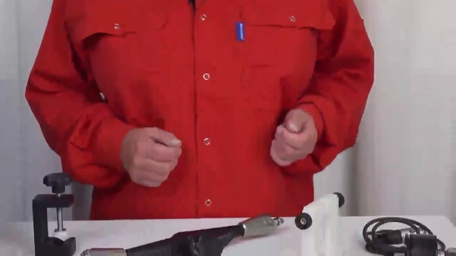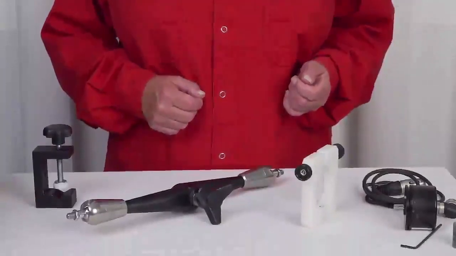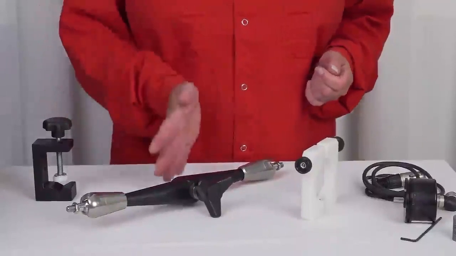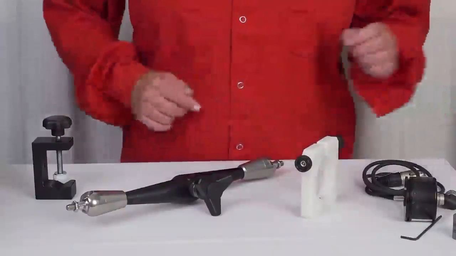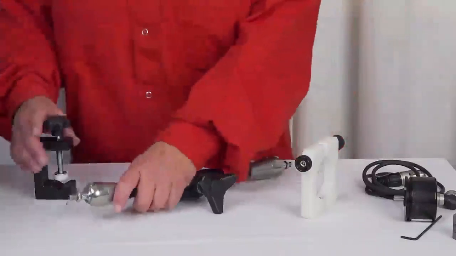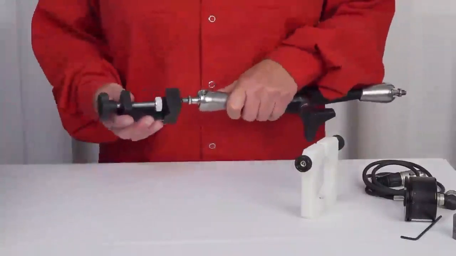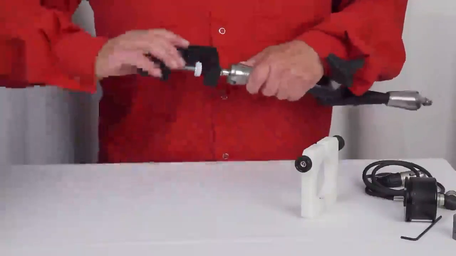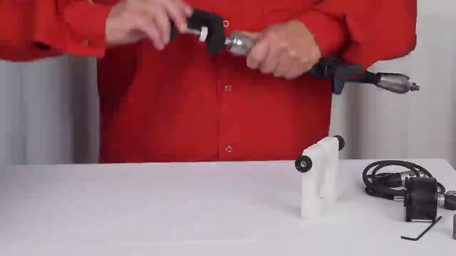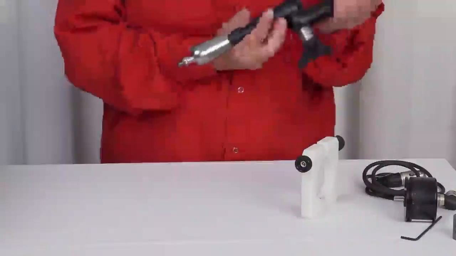Let's go over to the mounting of the transducer. To do this, I have prepared the different parts from the ready-to-use mounting kit. The clamp, the arm, the white holder, and the transducer. I need to mount the details together. Steady.